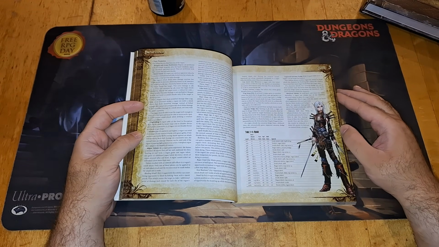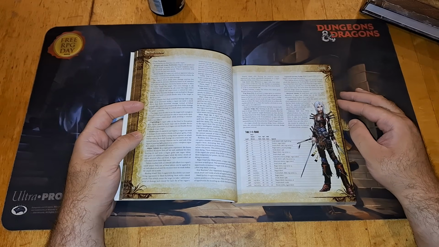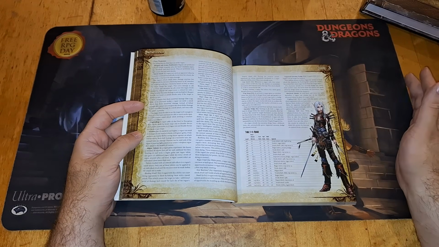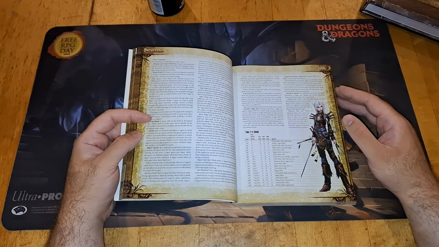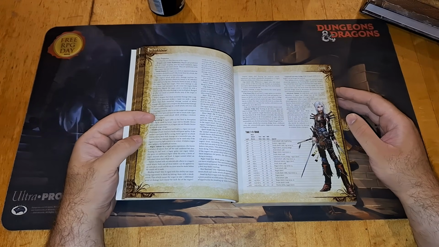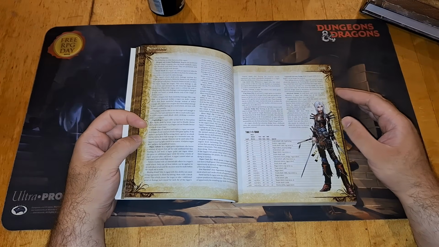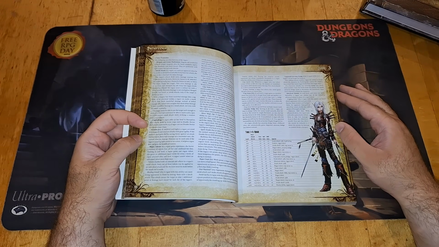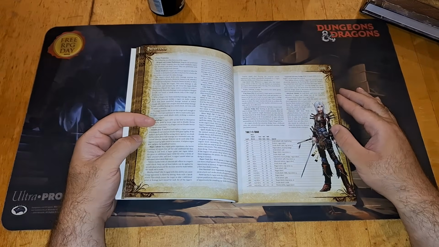Rogue Crawl. While prone, a rogue with this ability can move at half speed. This movement provokes attacks of opportunity as normal. A rogue with this talent can take a 5-foot step while crawling. Slow Reactions: opponents damaged by the rogue's sneak attack cannot make attacks of opportunity for 1 round. That's actually a pretty cool one.